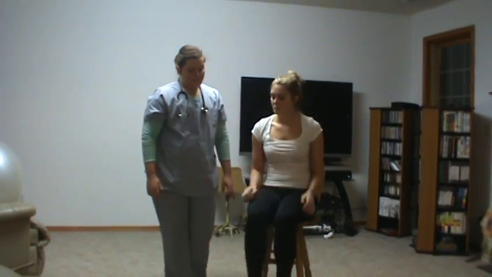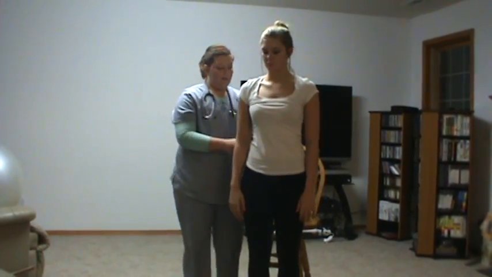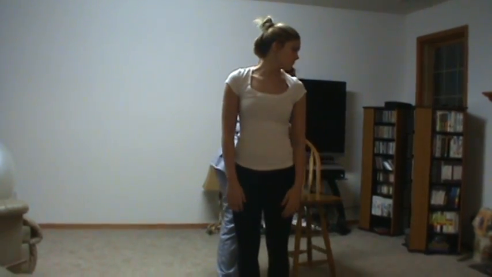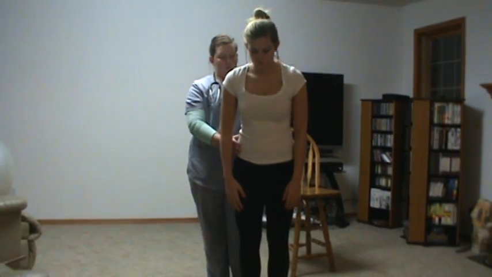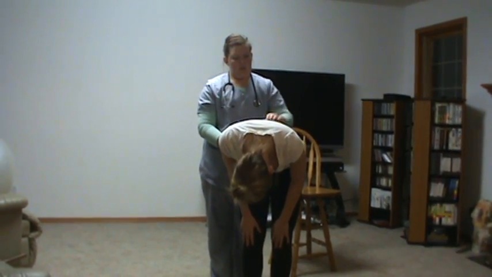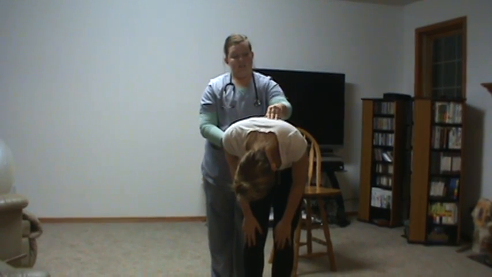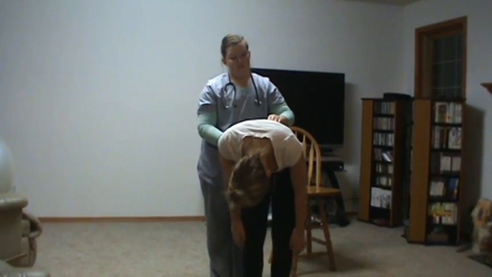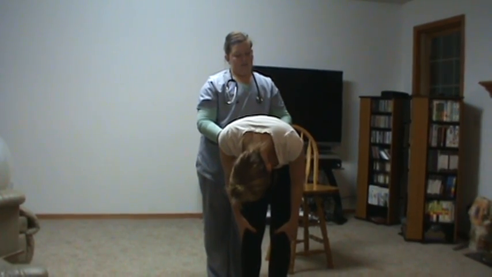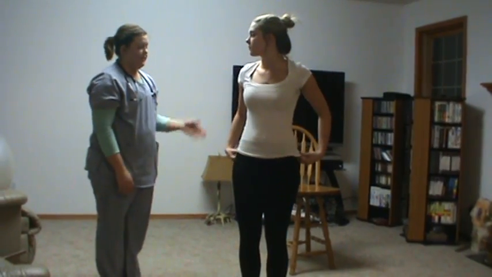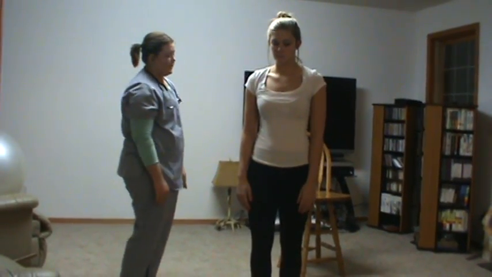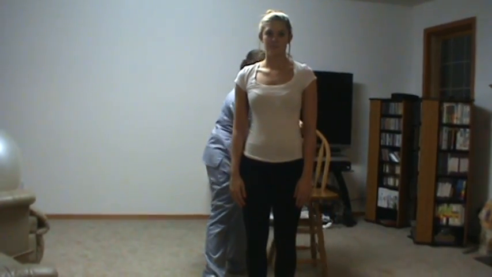Can I have you stand up? I'm going to assess her spine. Looking for kyphosis or scoliosis. Can you bend over, please? Just so you can get a more definite feel on the spine, and hers is straight. And there doesn't appear to be any kyphosis or lordosis either. So you can stand back up.